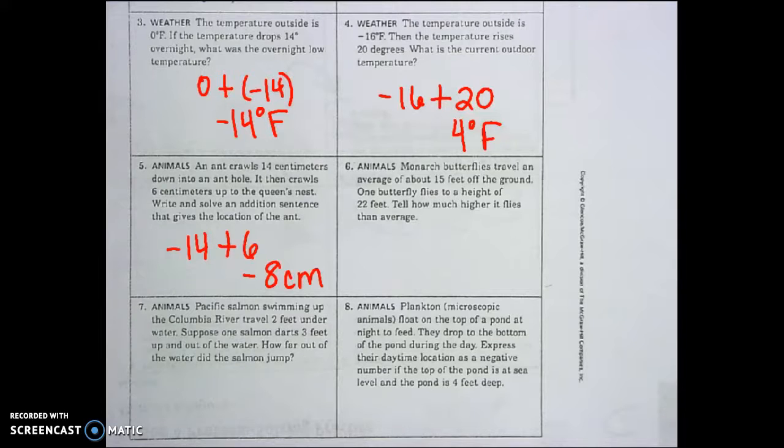So, most butterflies are at about 15. And this butterfly is at 22. So to tell how much higher it flies, that is going to be 7 feet higher.